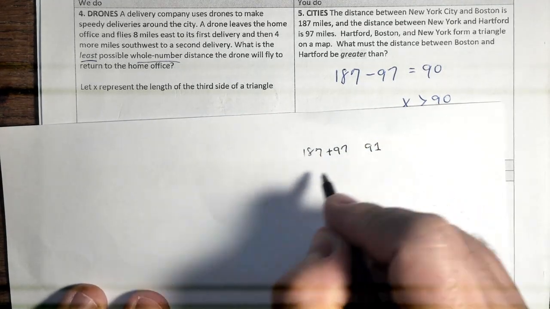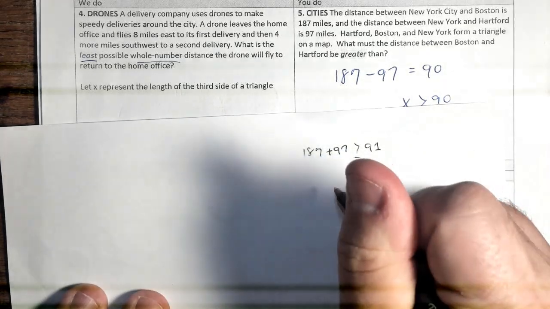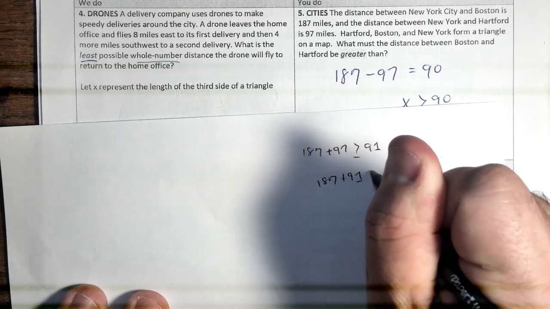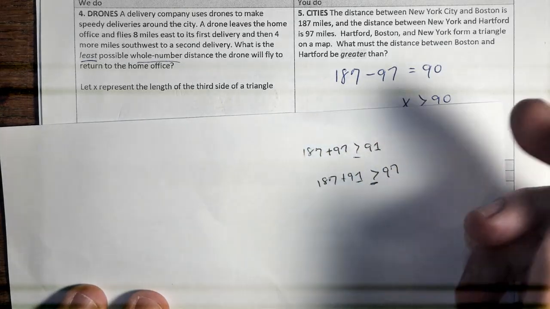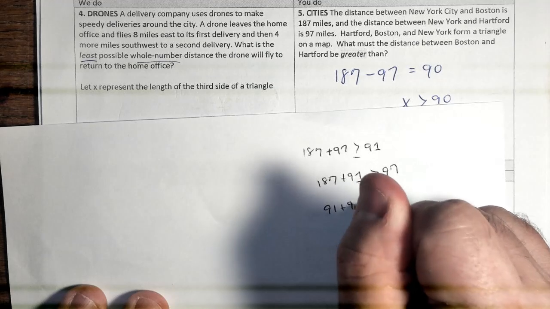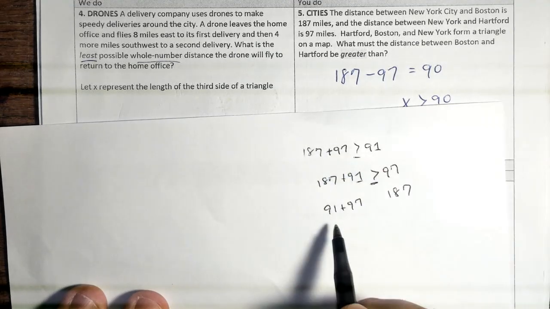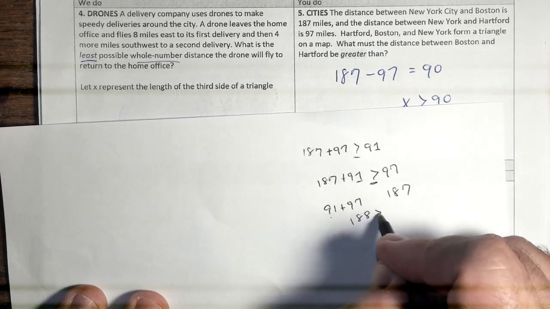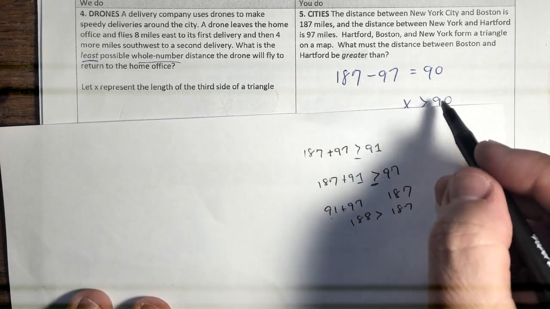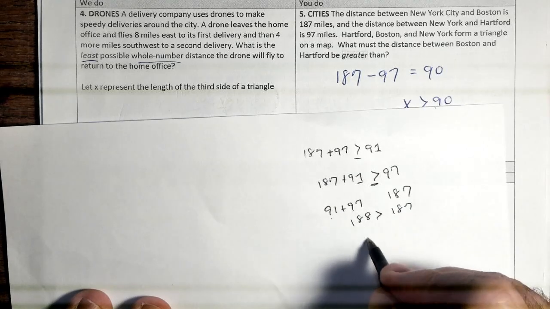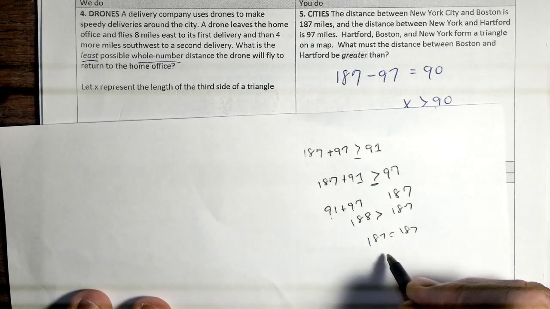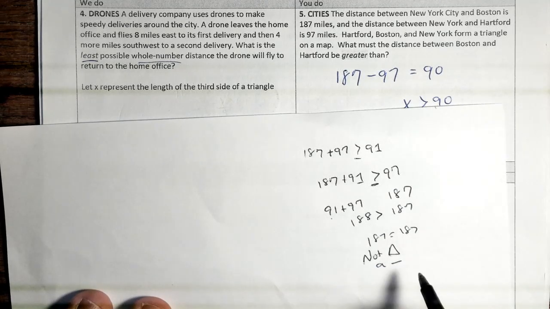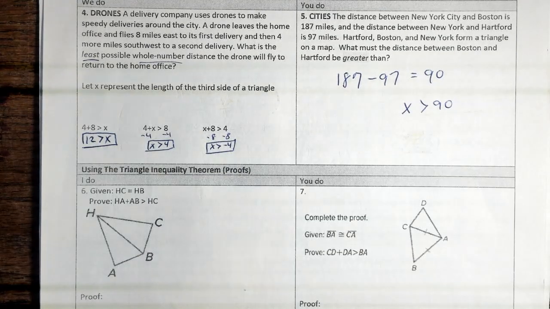So we're going to add these two. Of course, these are bigger than 91. Let's do 187, the two obvious, and 91. Of course, those are greater than 97. But the other one, 91 plus 97, is 188. That's why it has to be greater than 90, because 90 would make it 187, which is equal to 187, which means no bueno for our triangle there. Okay? Wanted to make sure I explained that.